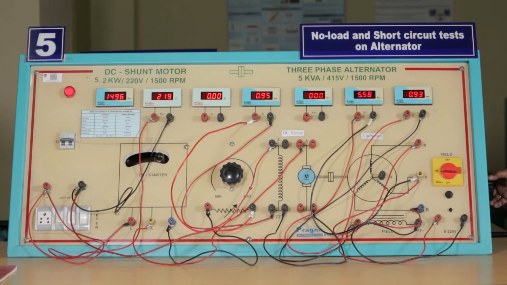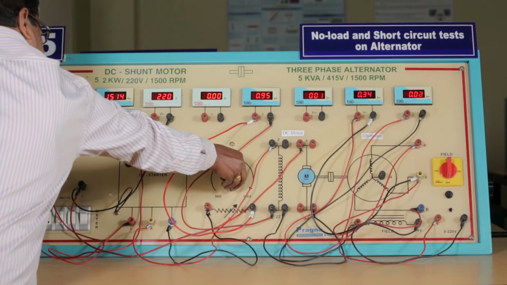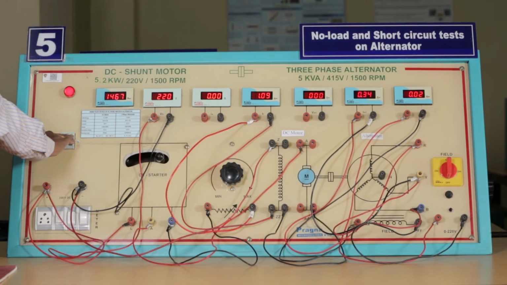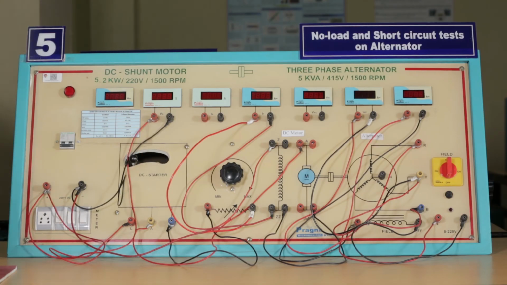Reduce the field excitation to the minimum position. Turn off the field excitation switch. Now reduce the rheostat to the minimum position and turn off the MCB. Switch off the meter panel. The DC starter will automatically come to the minimum position. This completes the short circuit test on the alternator.